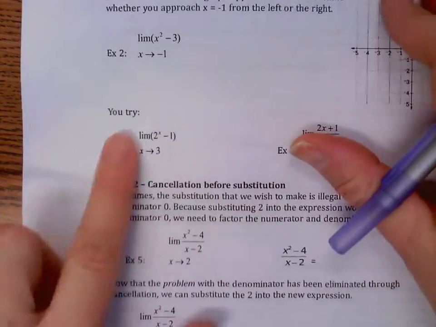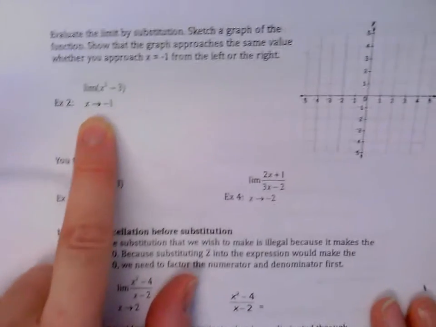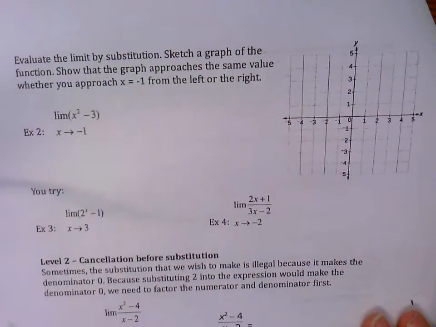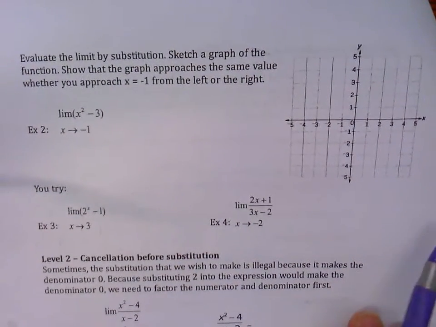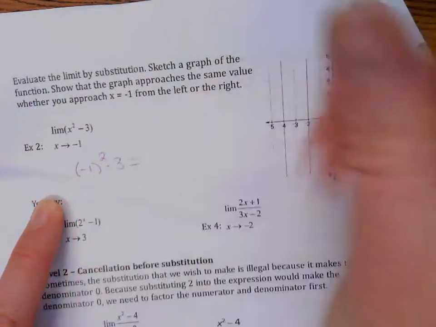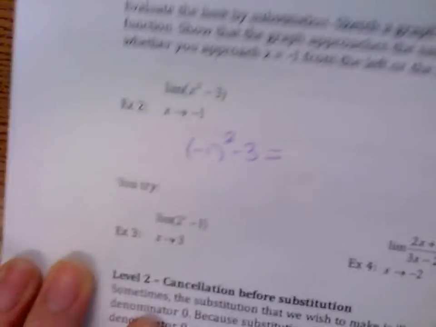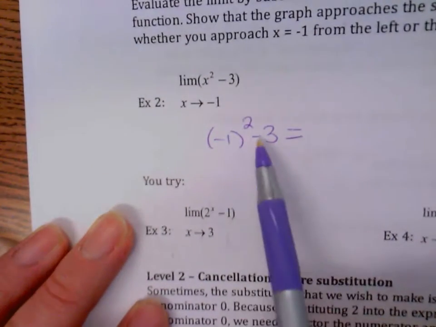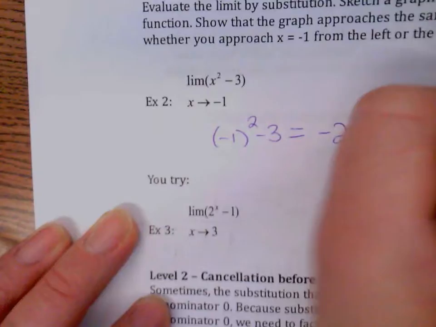All right, so what about in a quadratic function? We can find the limit also by substitution. If I plug in -1, -1 squared minus 3 is how much? So this is +1 minus 3, so -2.